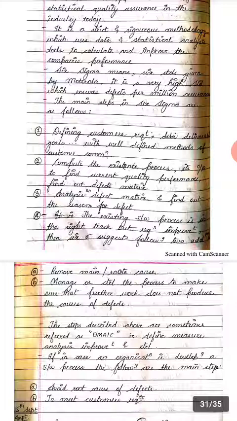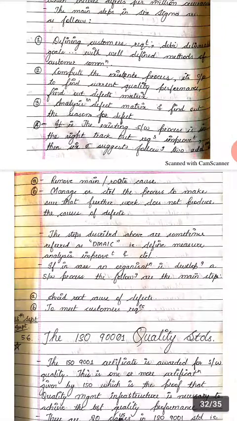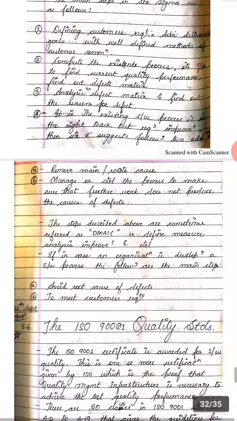Number two, compute the existing process output to find current quality performance, and find out the defect metrics. Number three is analysis of the defect metrics and find out the reason for faults. So there can be a number of reasons for a software failure. So we must know what reason is behind the failure of a software.